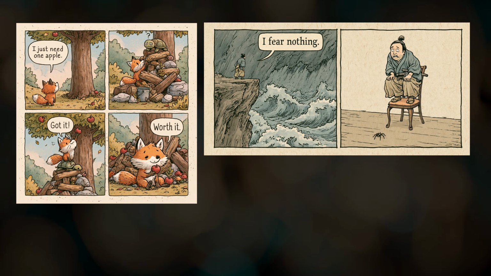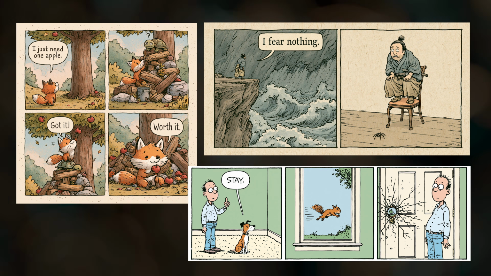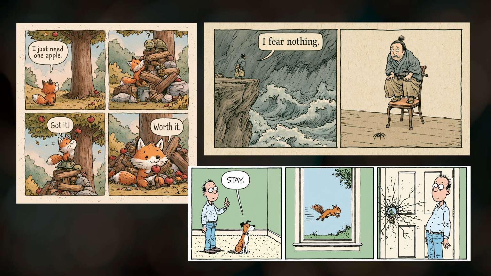I used the same prompt structure to create these 3 multi-panel comics with Midjourney's V8.1 model. In this video, I'll show you that formula and walk you through what I do when the results aren't quite right, because they won't always be on your first try.